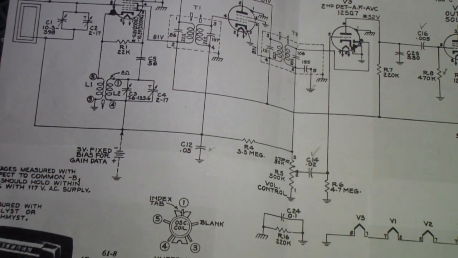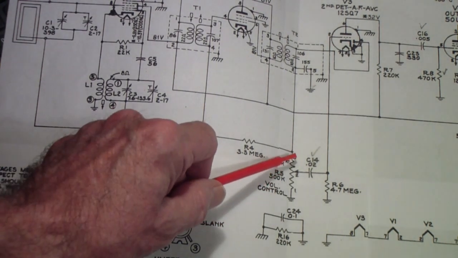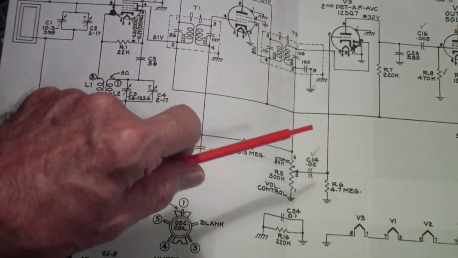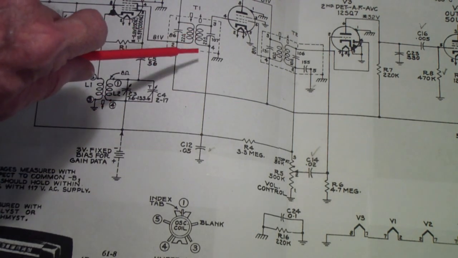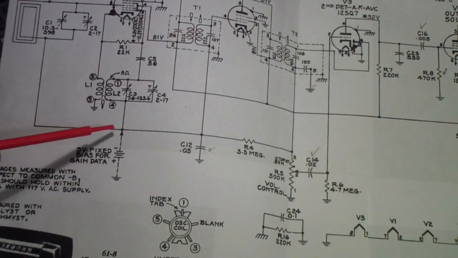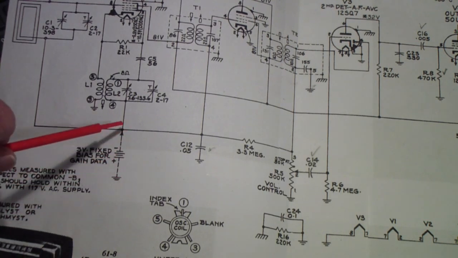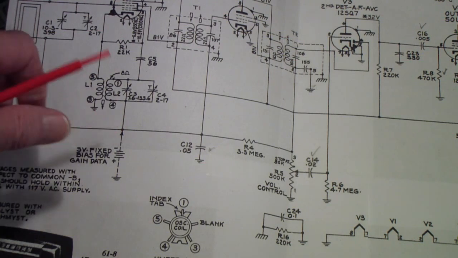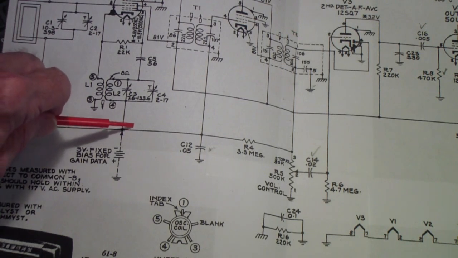Why do we want to do that? Well, while we're aligning this radio, we don't want this AVC circuit to be changing the gain. We want the gain to be affected only by our adjustments. So, for example, as we adjust this IF transformer, the way we do that is we put a -3 volt bias on here. It's called a clamp voltage. And what it does is it clamps, or in other words, holds steady this voltage at -3 volts.